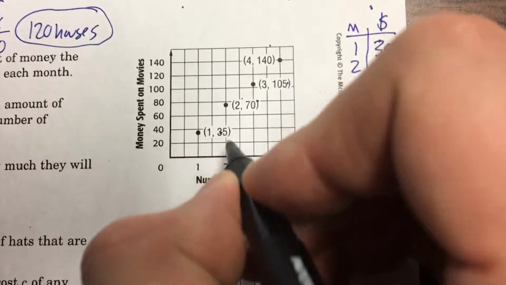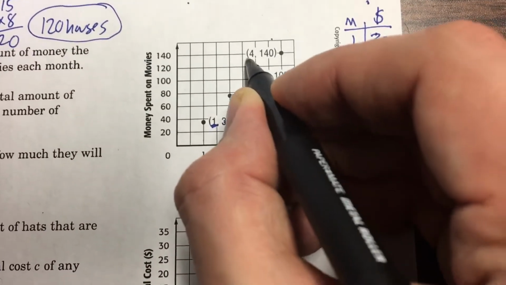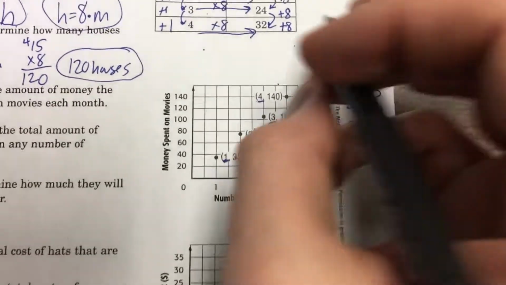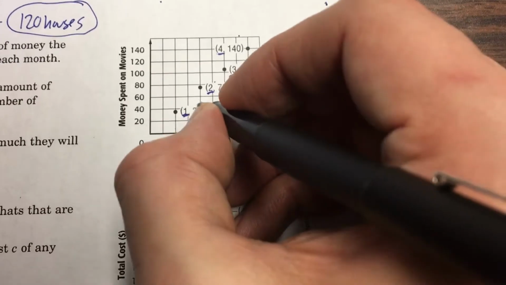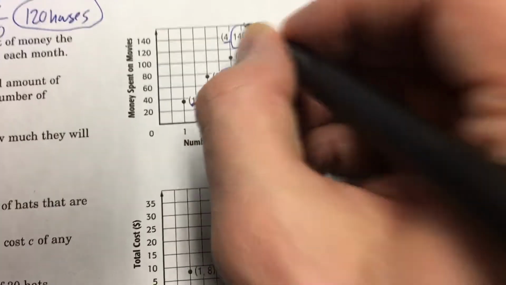Okay, let's look at these first. 1, 2, 3, 4, right? Or if I wrote it like here, they're going by 1, right? The months are going by 1. What is the amount of money going by? Here I wrote over it. It's kind of hard to tell. 35, 70, 105, and 140.